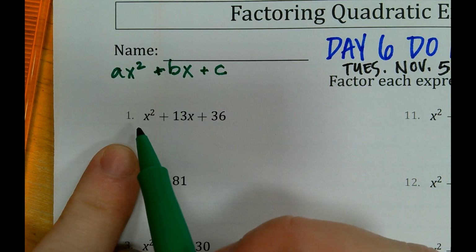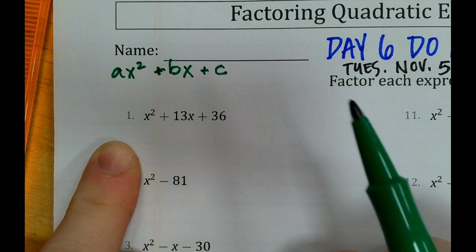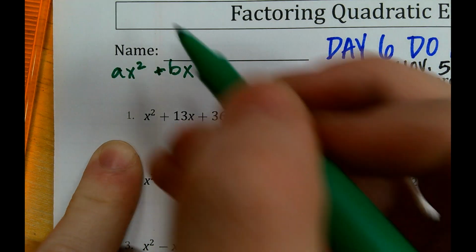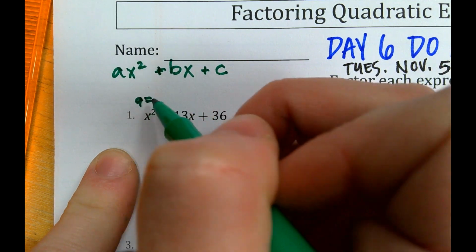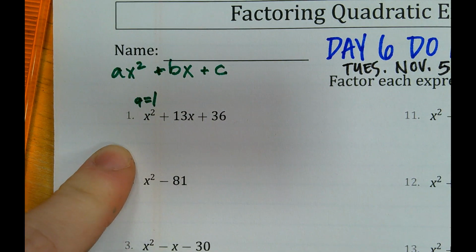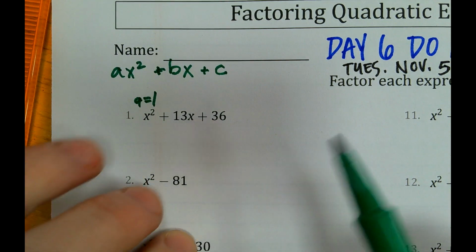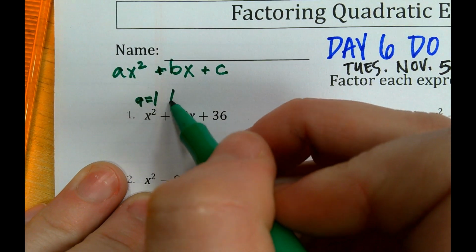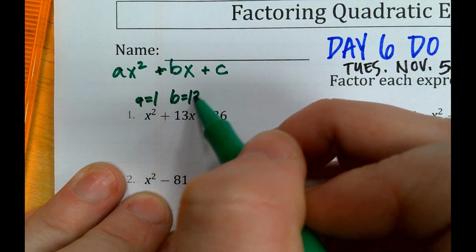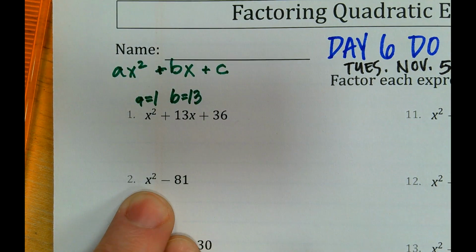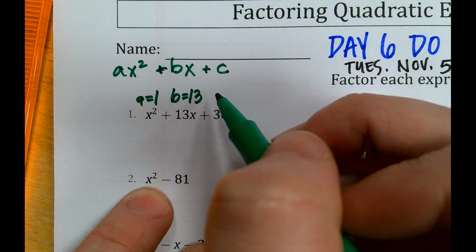So I have x squared. What would that make my a? 1. So I'll write a equals 1. Then I have plus 13x. What's my b? 13. Good. b is 13. And then I have plus 36. What's my c? 36. Good.